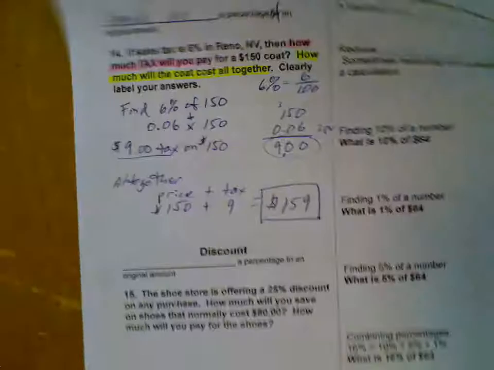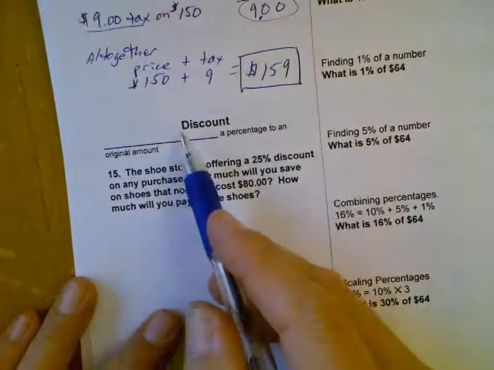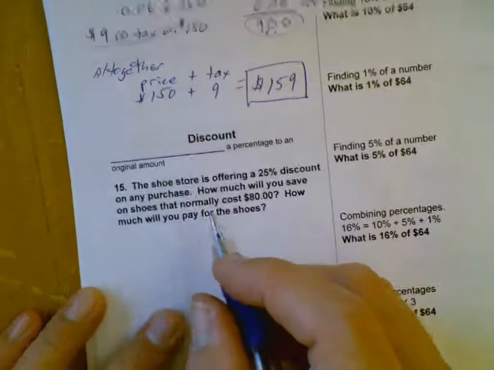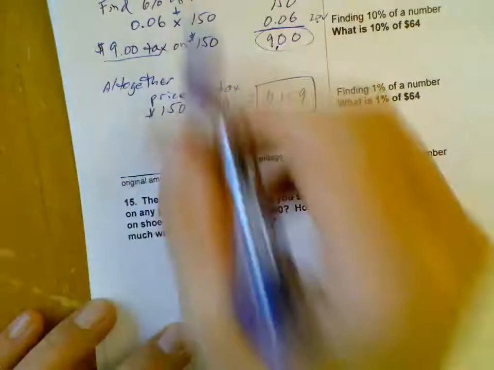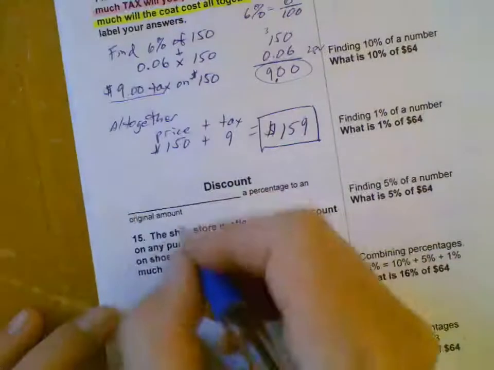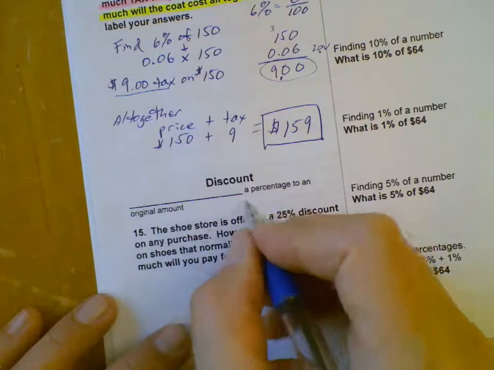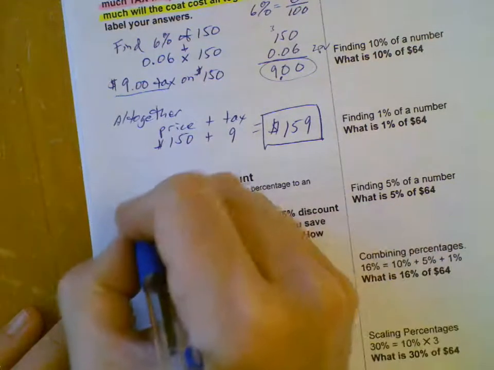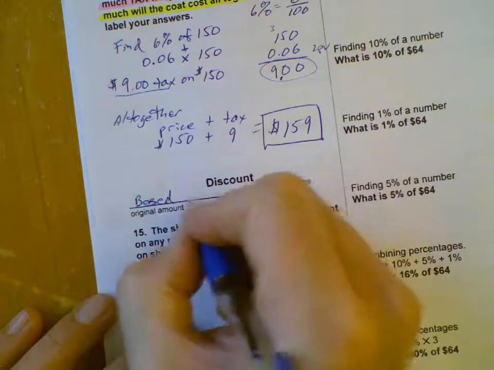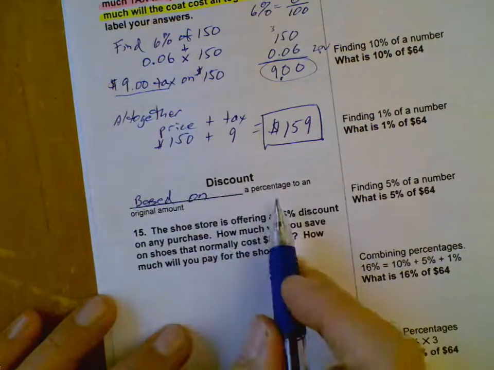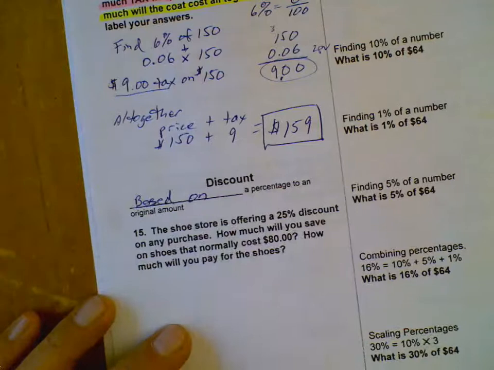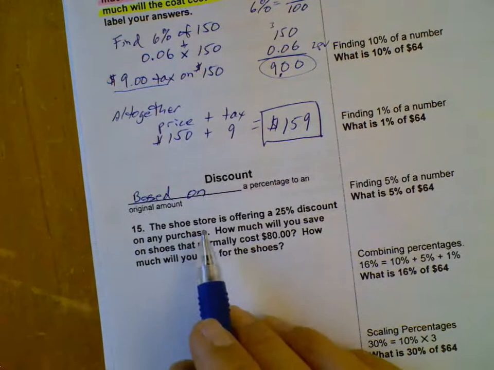Not all the classes discuss discount, but discount is the same thing as tax, tip, and markup, but instead of adding, you subtract. So it's based on a percentage of an original amount. So there's kind of two ways we saw how to do this.